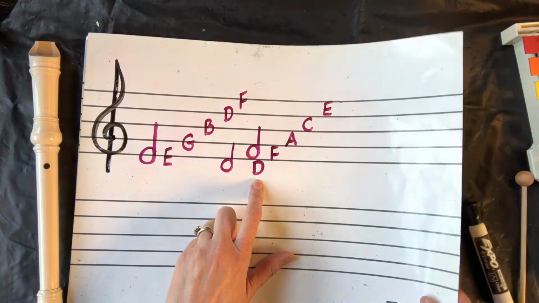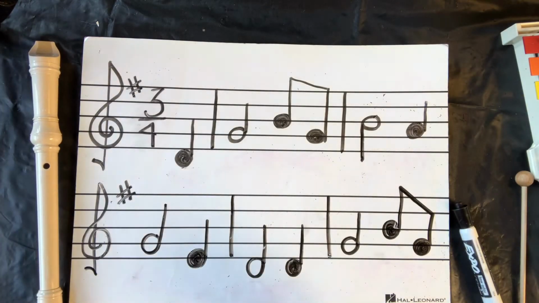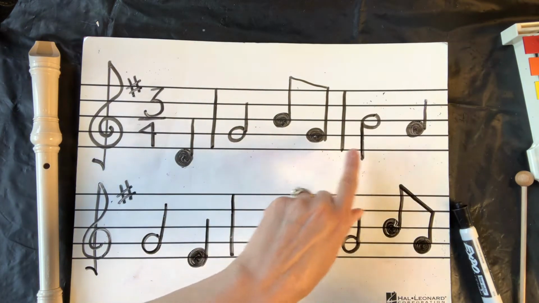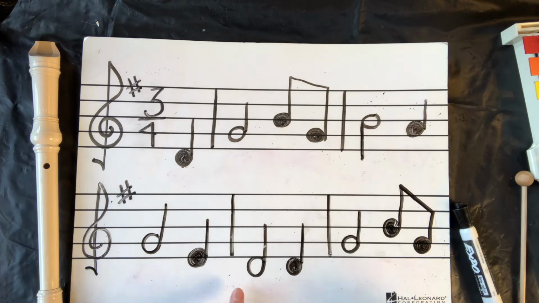Now with your piece of paper, what I would like you to do in just a moment is write down the names of each one of these notes. So take a moment now and go ahead and write down the name of each one of these notes. Come back when you're done. Stop the tape now. All right, let's see how you did.